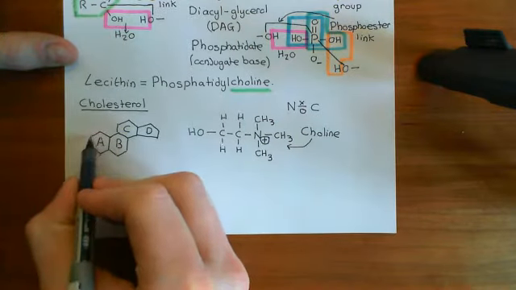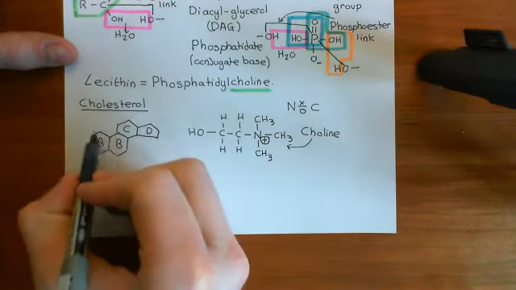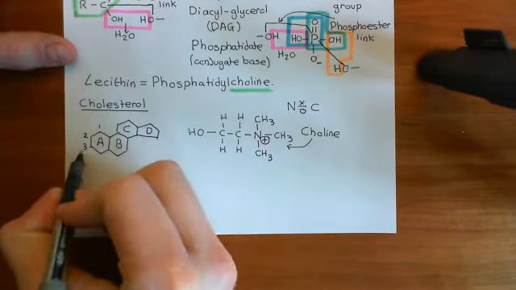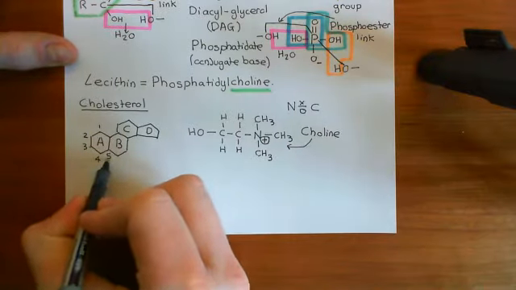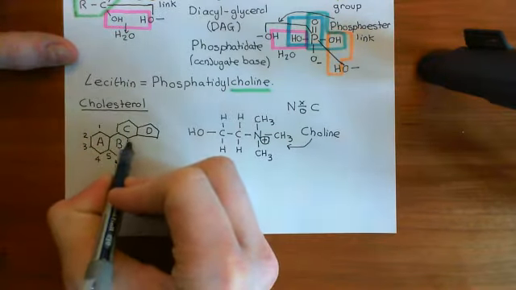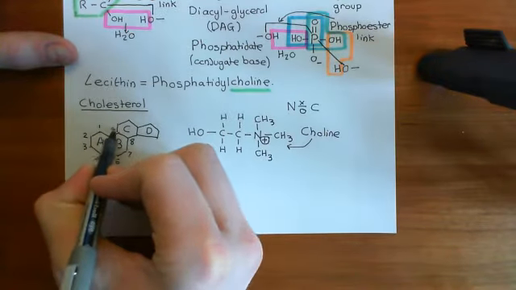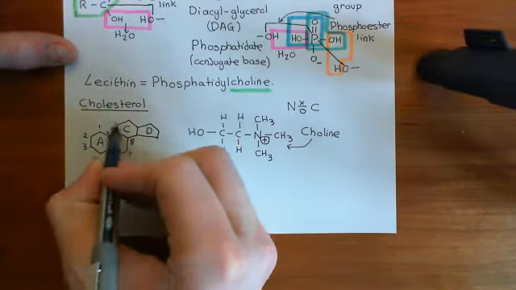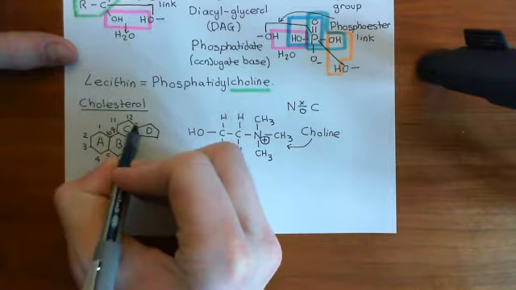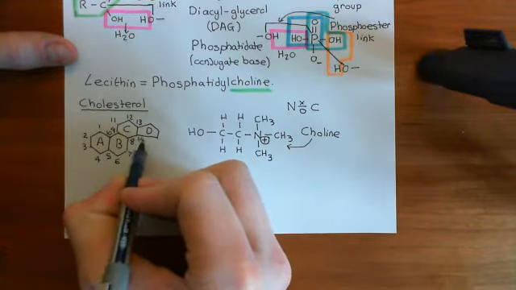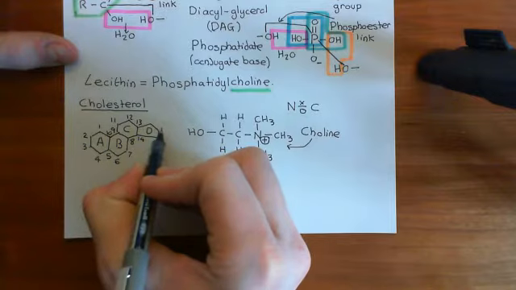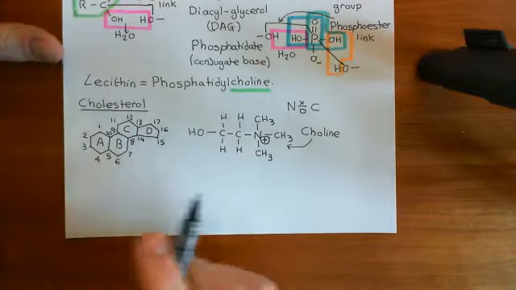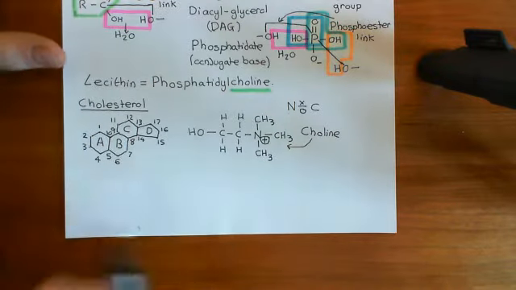Okay, and you can also number the carbons within the steroid structure. So you start with this carbon up here, which you call carbon 1, and then you go round: carbon 2, carbon 3, carbon 4, carbon 5, carbon 6, carbon 7, carbon 8 is that one, carbon 9 is that one, carbon 10 is this one between A and B there. Then you continue on up here, so we've got 11, 12, 13, 14, 15, 16, 17 up here. So this is a bit of nomenclature associated with steroid structures.